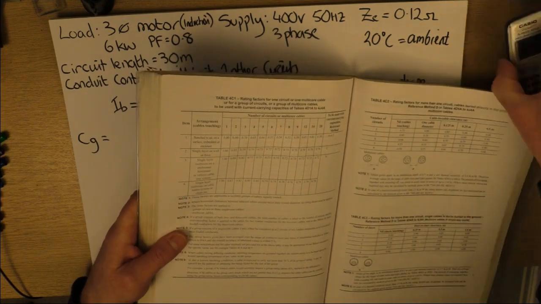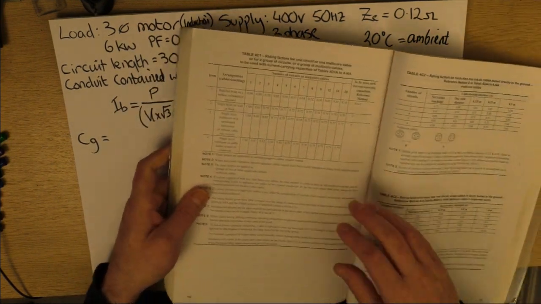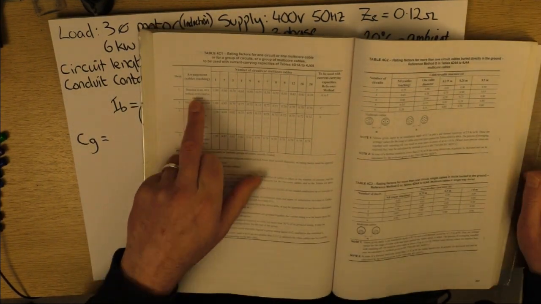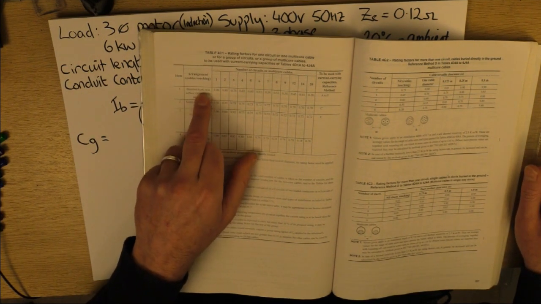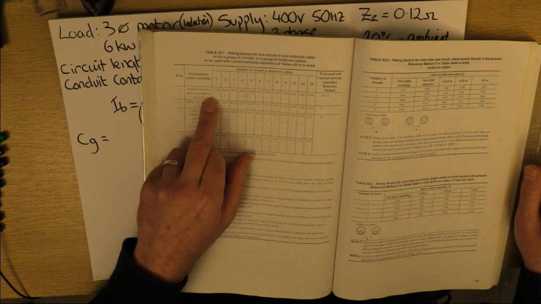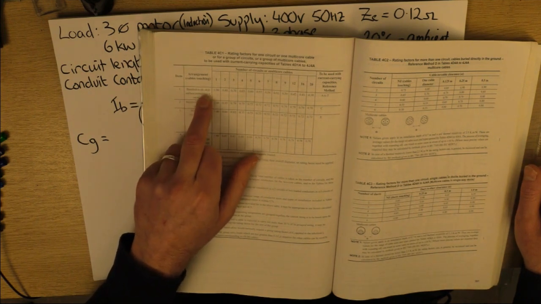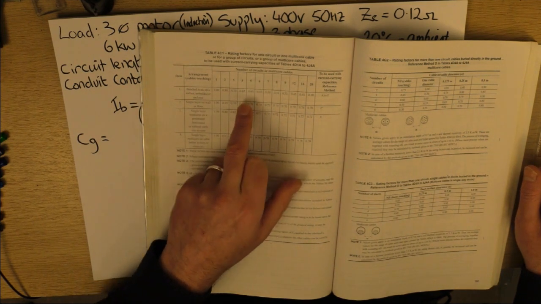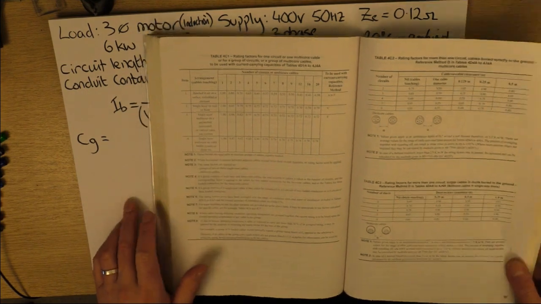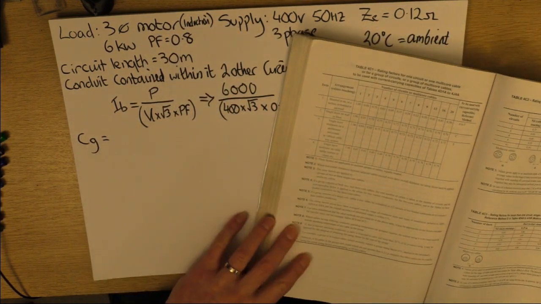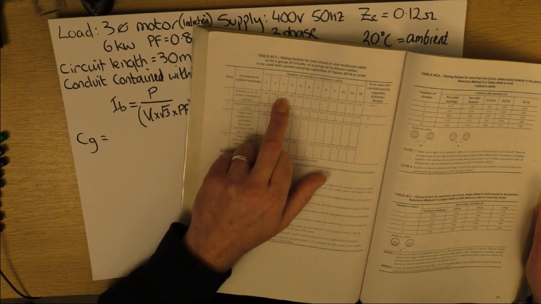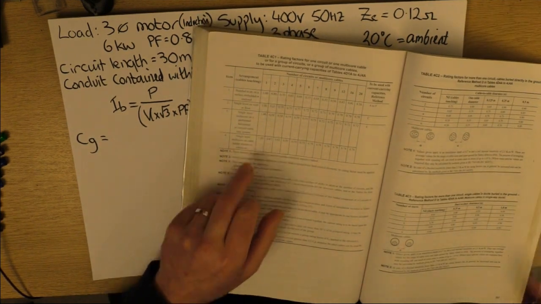Now, we're in a conduit, so we're going to be looking at the cable arrangement: bunched in air, on a surface, embedded or enclosed. So we're going with that one. How many circuits? Well, it's 3 in total. So we've got 2 other circuits plus ours. So our factor is 0.7.